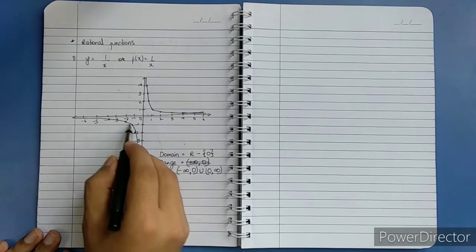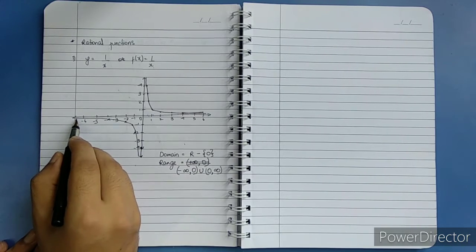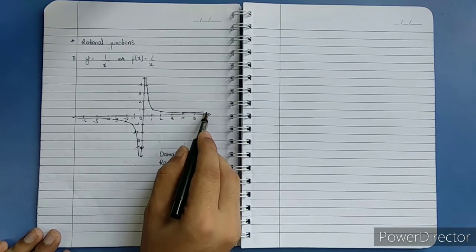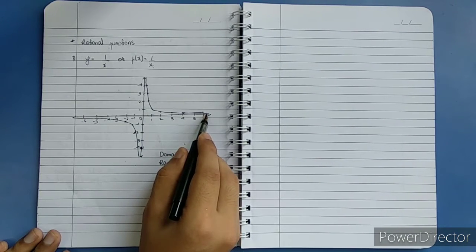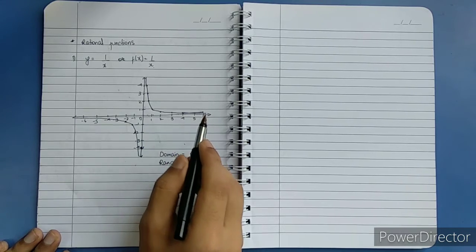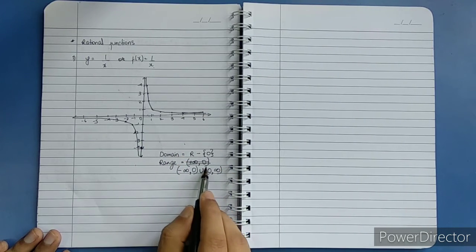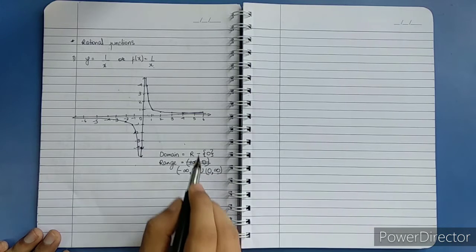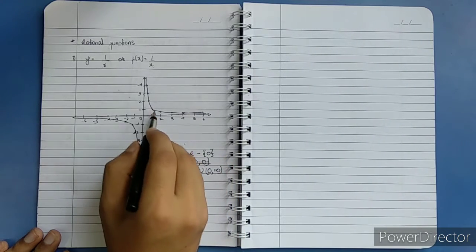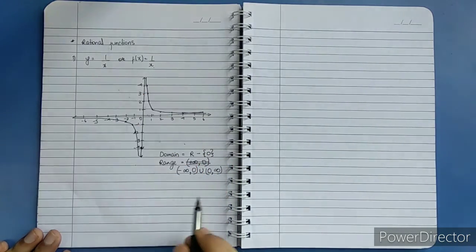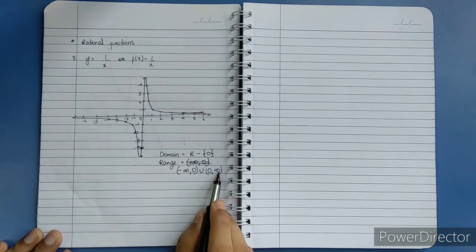Starting from minus infinity, it's coming till 0, but the value 0 is not attained. Again, it's starting from a little positive number, it's not starting from 0. 0 is not attained, so we are putting an open bracket in front of 0. And as we are going, this is increasing, so it reaches till infinity.